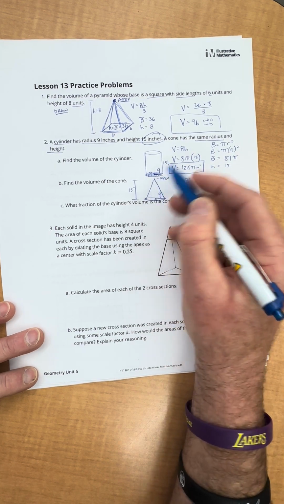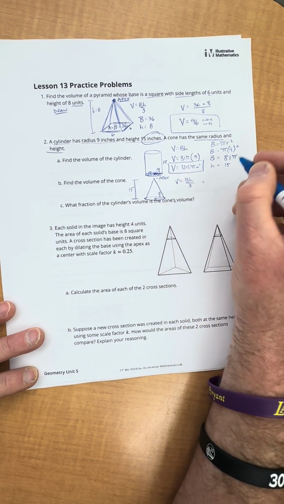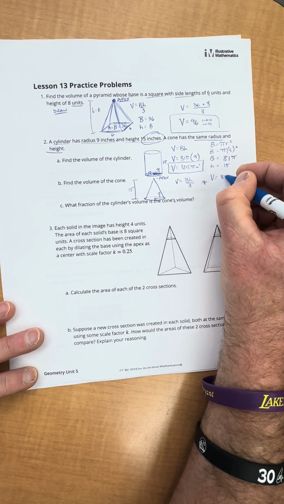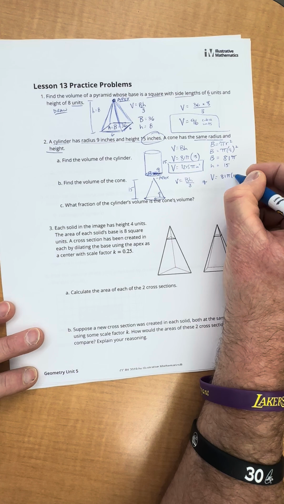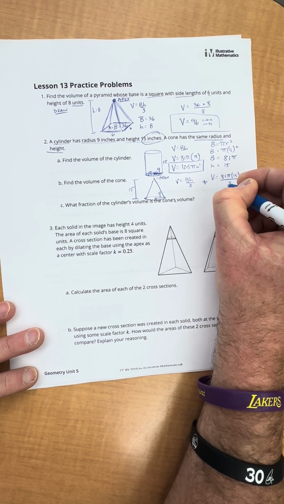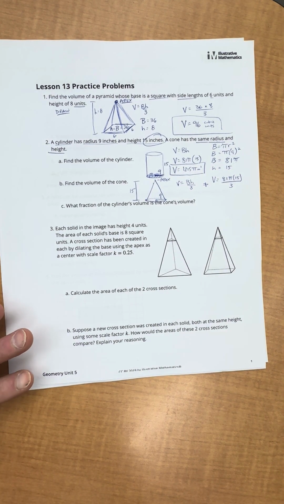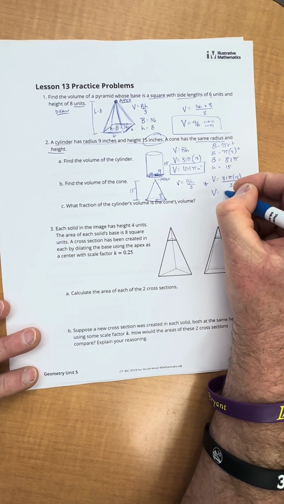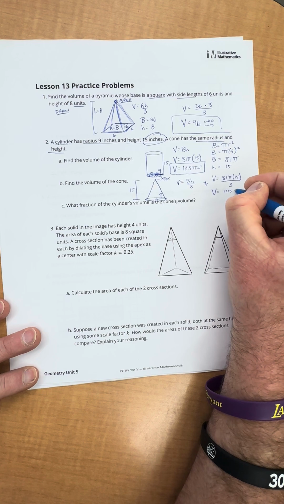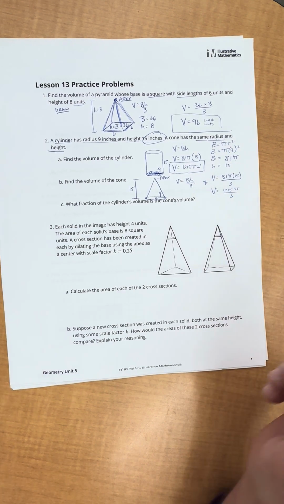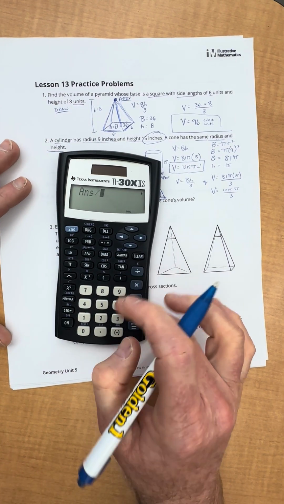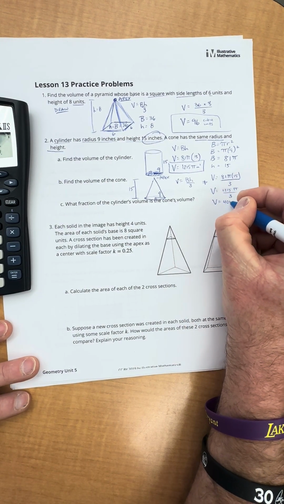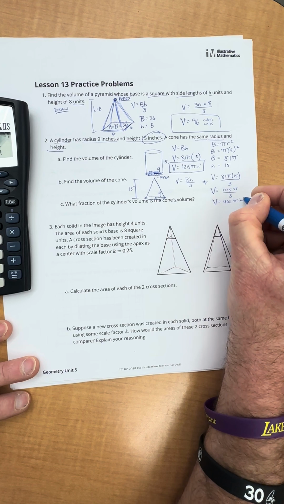The height's 15. So for this one, you just say volume equals 81 pi times 15 divided by 3. And we already know 81 pi times 15 is 1215 pi, divided by 3. So 405 pi inches cubed.